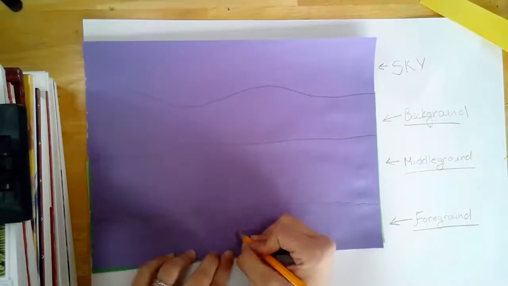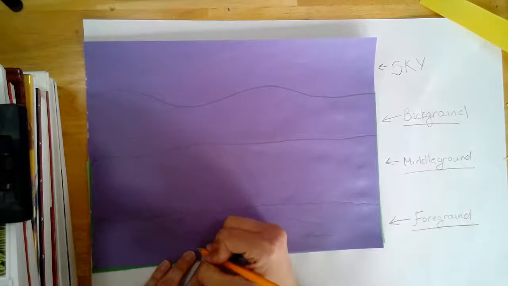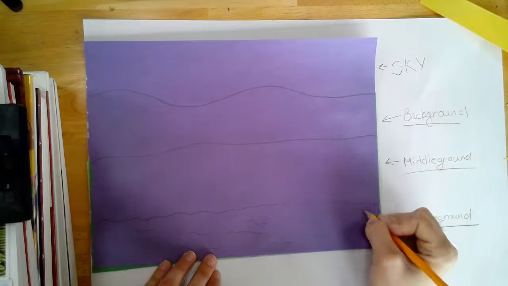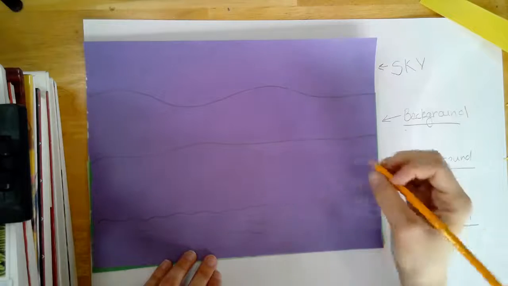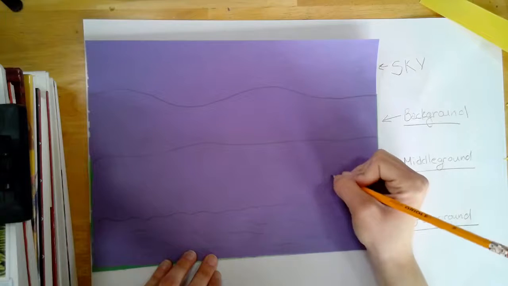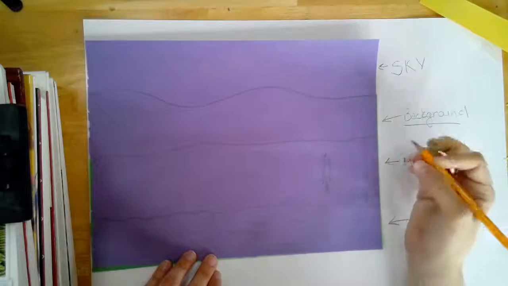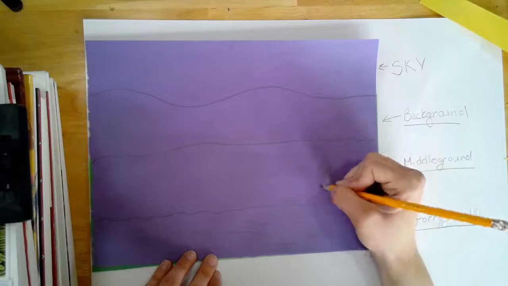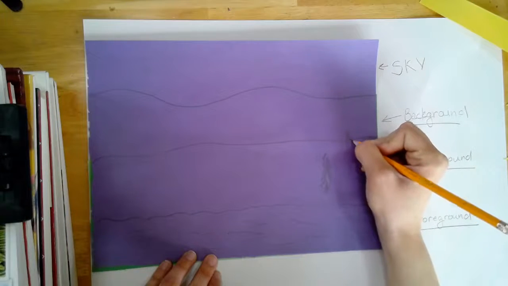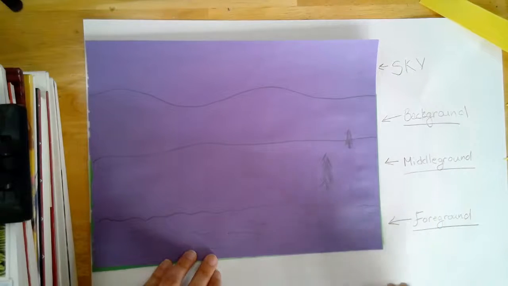So I can add waves to my water to show the details of the water. And again, you don't have to do hills. You could do a desert, you could do mountains, anything at all. So here's my water. And then I can start adding the details such as trees. And I'm going to remember that as things get closer, they get bigger. So if I put a tree further away, that tree is going to be smaller because it's further back in my middle ground.